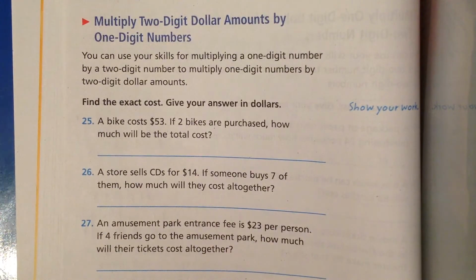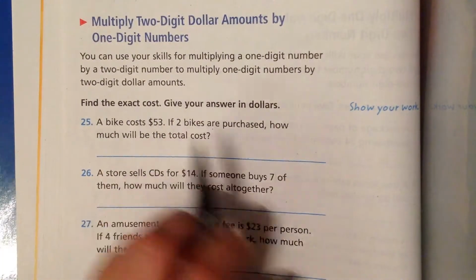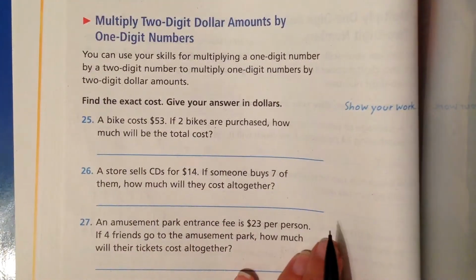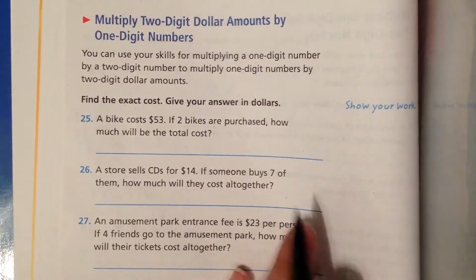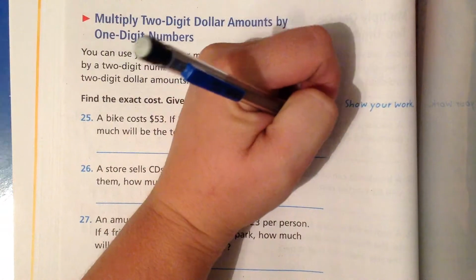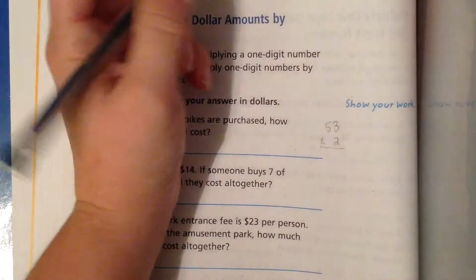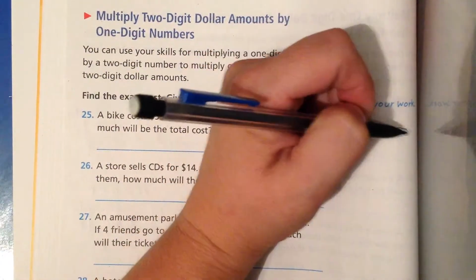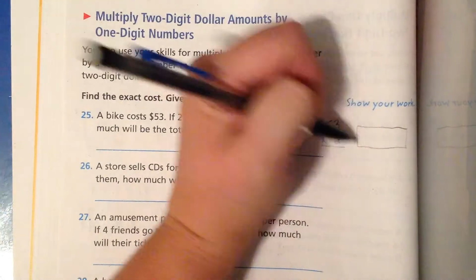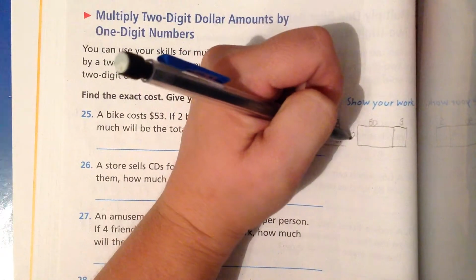Okay, so if each bike costs $53, that means I'm going to have 2 bikes. I could use repeated addition or I can use my multiplication: 53 times 2. Again, 53 is 50 plus 3, so I draw my area model. I have 50 and I have 3. 2 goes on the vertical.